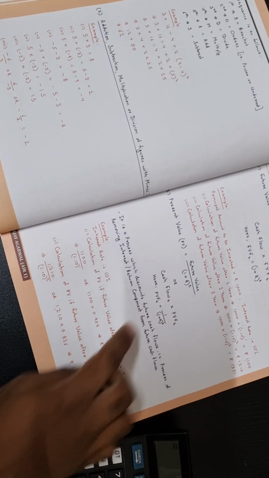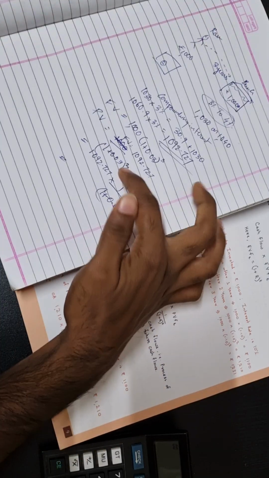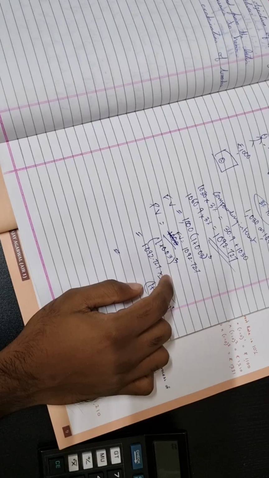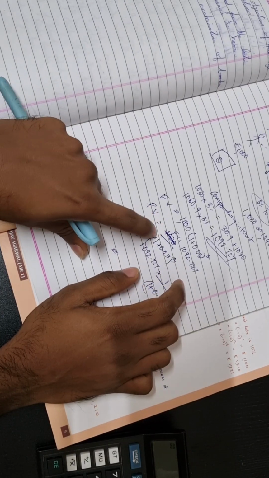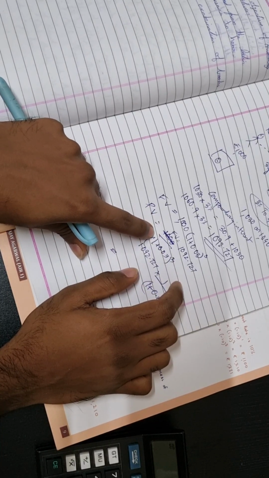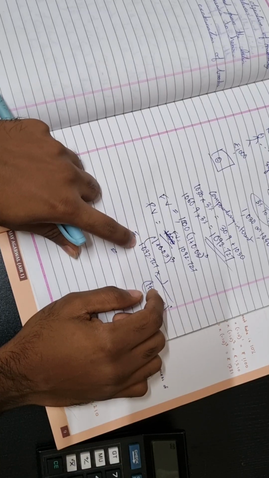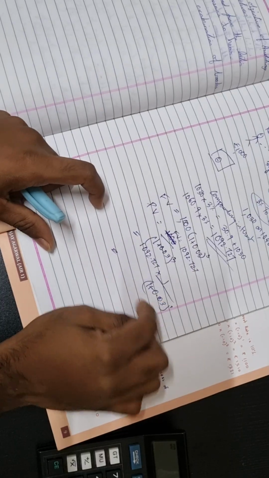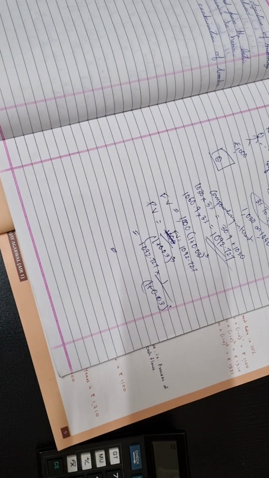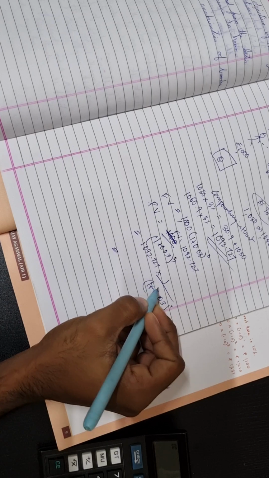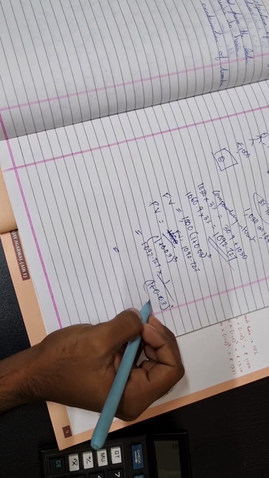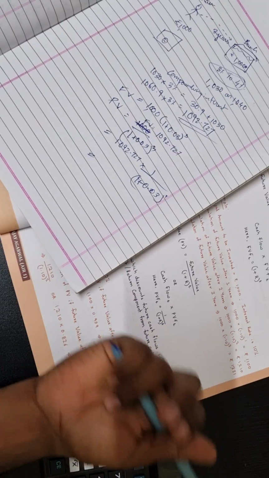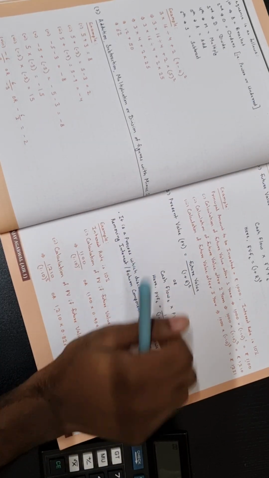What is PVF? Present value factor is this thing. I showed you 2 ways to write it: future value divided by your present value factor, or cash flow into your present value factor, 1 divided by. Don't multiply it directly. We have to do it 1 divided by, or else we'll get the answer wrong. The main reason is we have to divide it so that we can get the right answer.